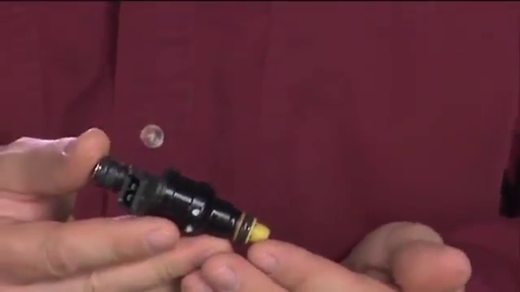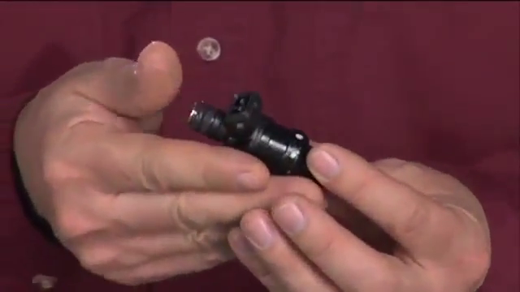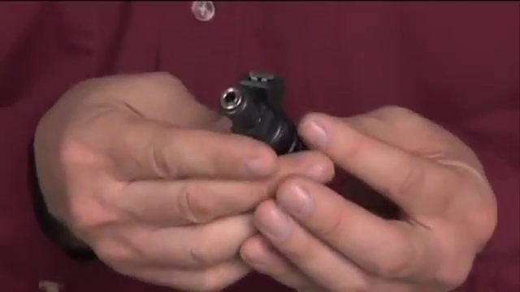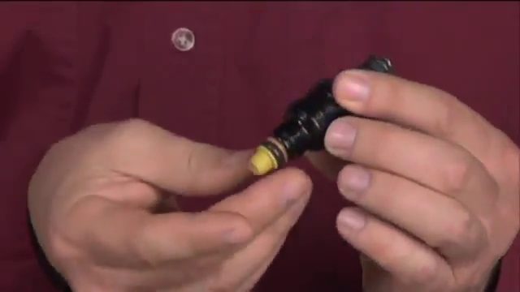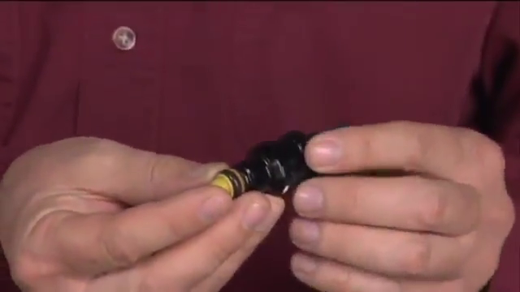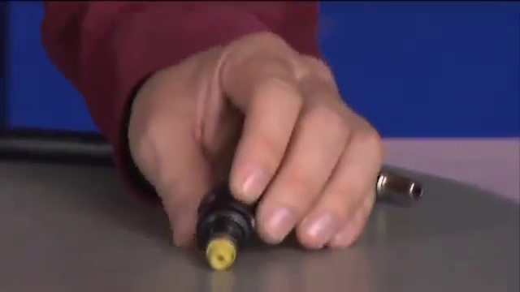The fuel rail itself is mounted on the engine and houses the fuel injectors. So the fuel injectors themselves are in a fuel rail. These are going to spray the fuel into the engine. Obviously, a 4-cylinder will have 4, 6 will have 6, and 8 will have 8 accordingly.